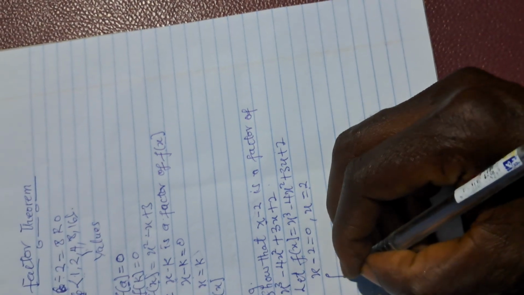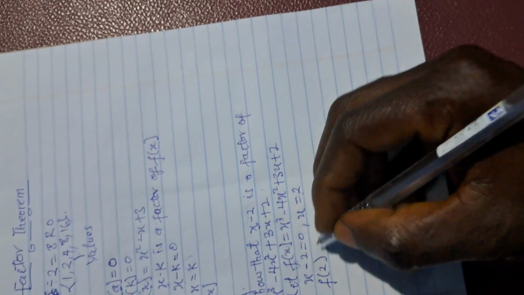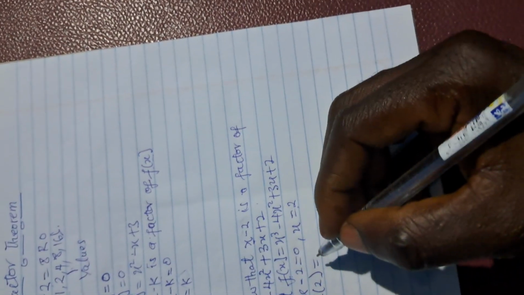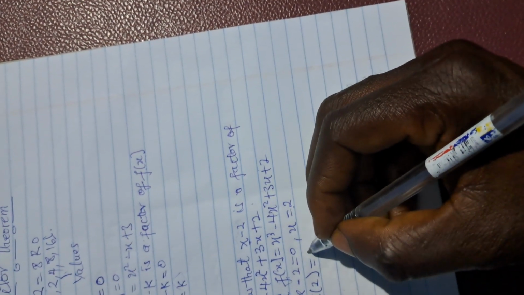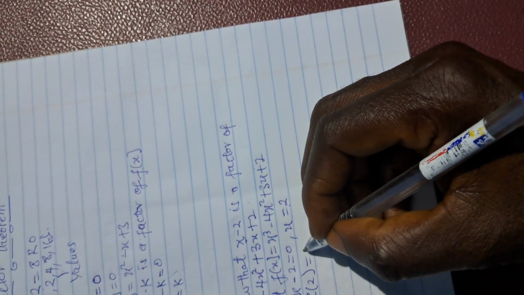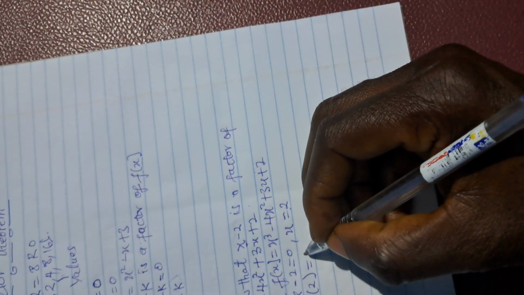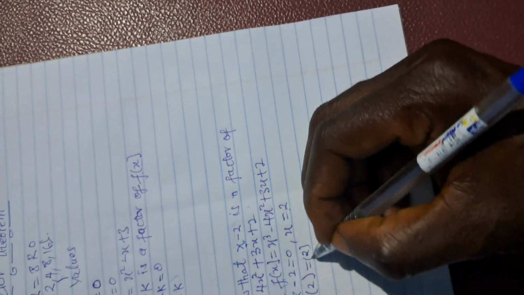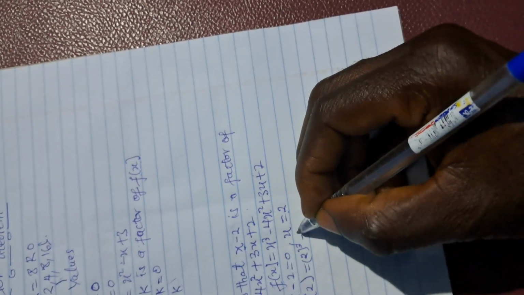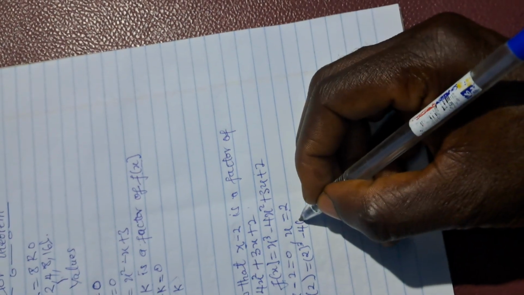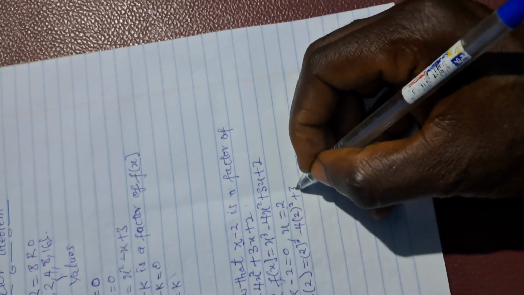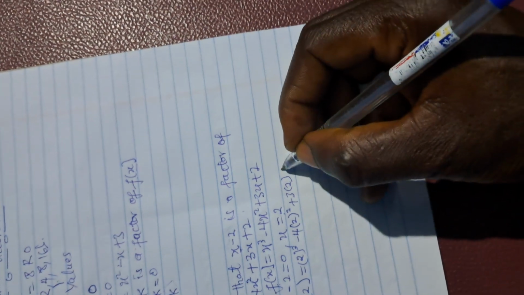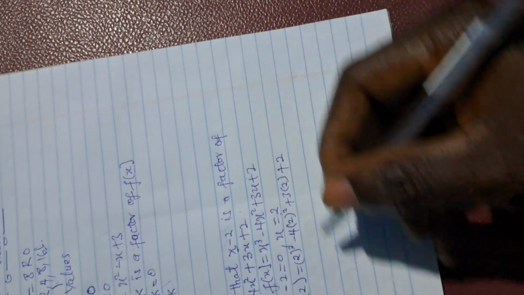So the function is going to be f of 2, which is 2 to the power 3 minus 4 times 2 squared plus 3 times 2 plus 2.